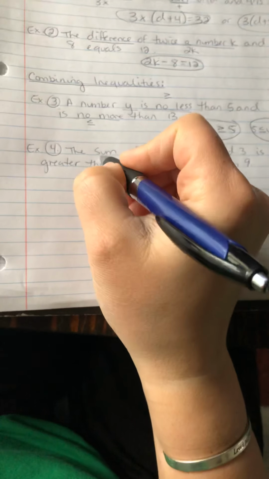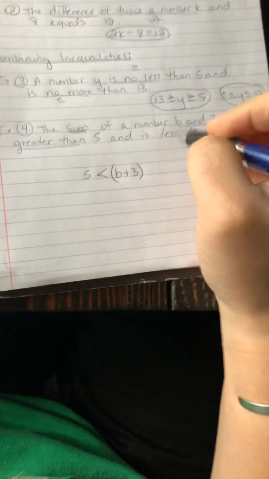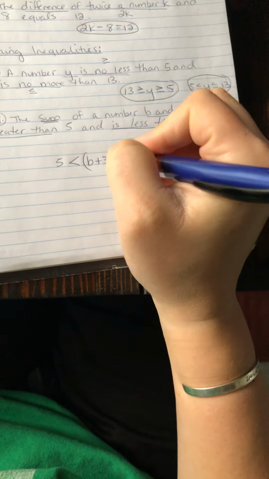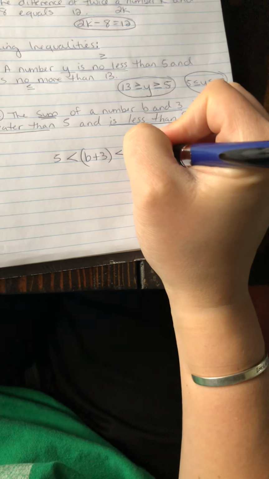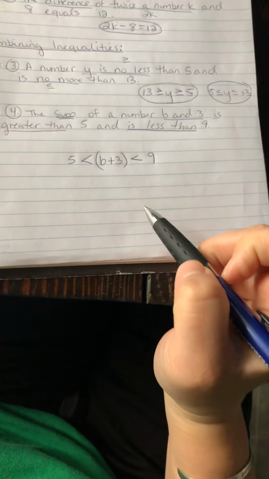The sum of a number b and 3. Here we have a sum of a number b and 3, so we do b plus 3, and we're going to put parentheses around that, is greater than 5, and is less than 9. Again, you put whatever it is in the middle, and then you put the proper symbols there.